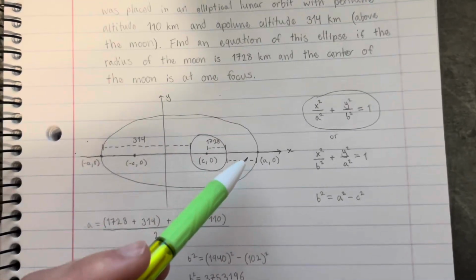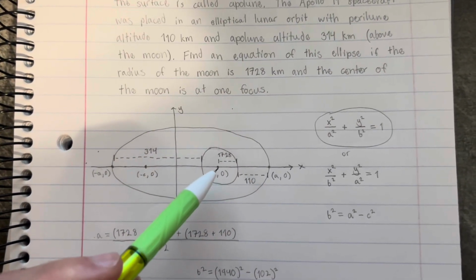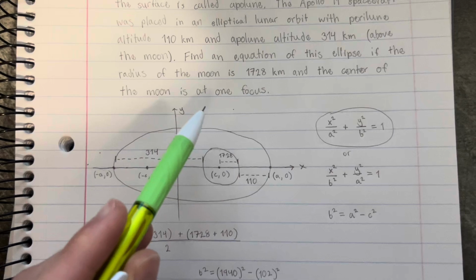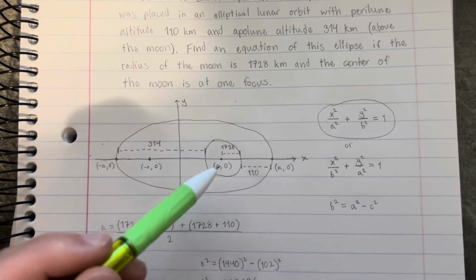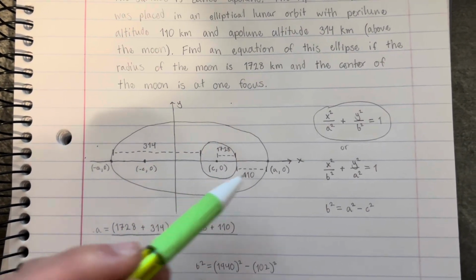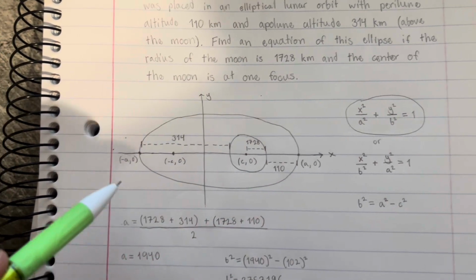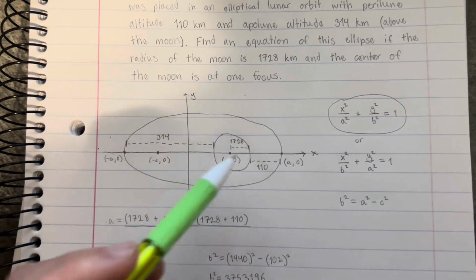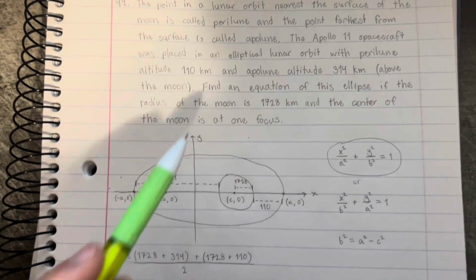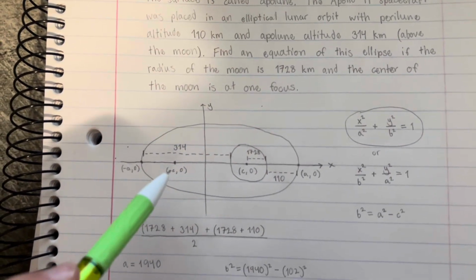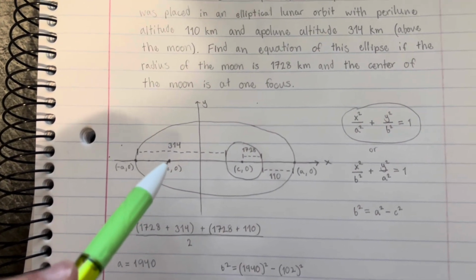And we want to assign points to a few things. First, we want to assign a point to the center of the moon since that is our one focus. So I put that as C0. And the two ends of the orbit will be A0 and negative A0. And just to reflect everything over the y-axis, I put a point negative C0 over here.